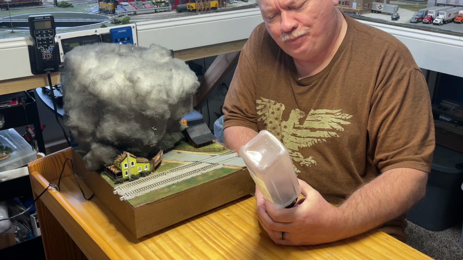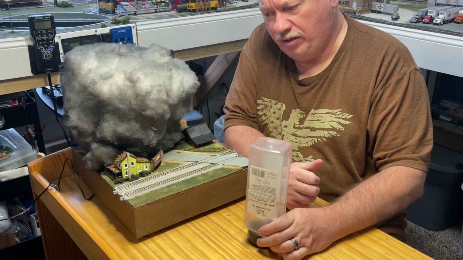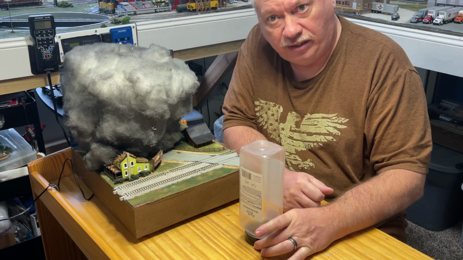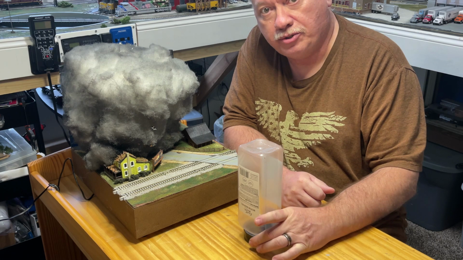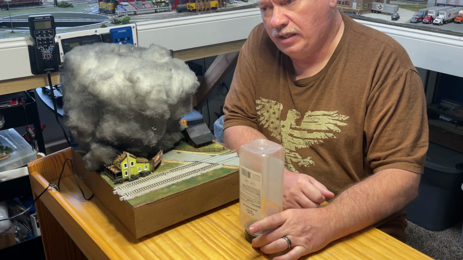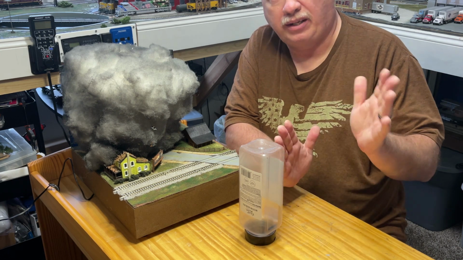In the meantime, I'd seen an ad on Facebook for this company called Evan Designs, which I'll link in the description also. And they had a lightning storm effect.